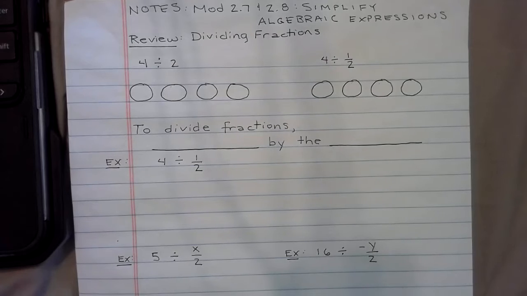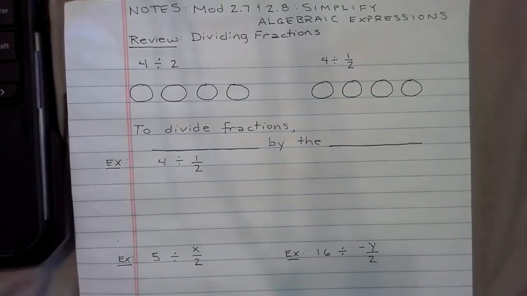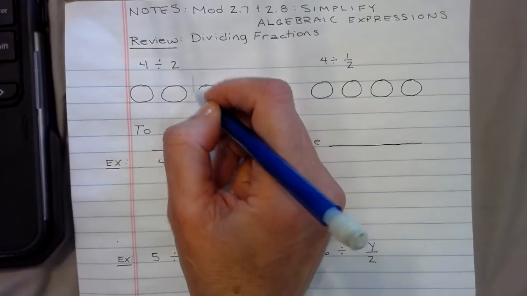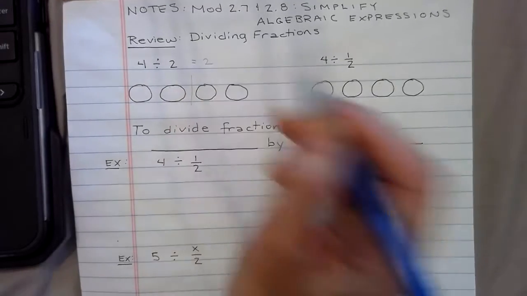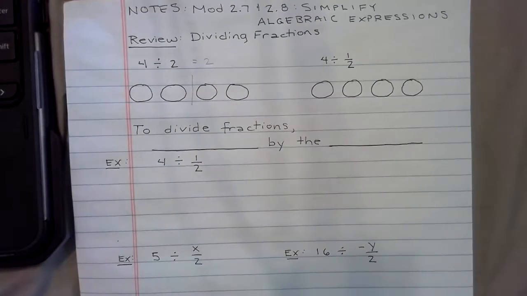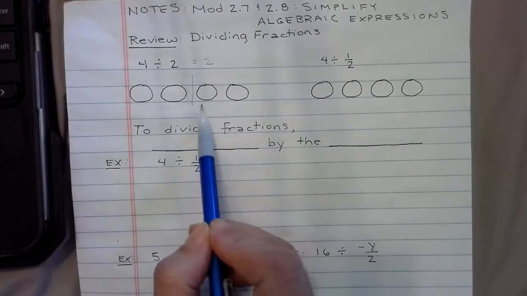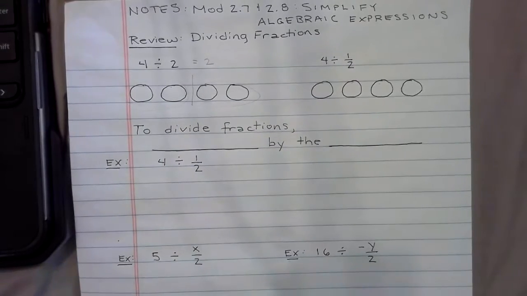Dividing fractions, I think we might need a little review on that because that's always somewhat tricky for kids. So let's look at the first one, 4 divided by 2. Now most of you know that 4 divided into parts of 2, it would be 2, right? If you have 4 and it's asking you how many sets of 2, how many pairs of 2 are in 4, you say, well, there's a pair of 2, there's a pair of 2, so 4 divided into 2s, you got 2 groups. 4 divided by 1/2, I do still get people who tell me that's 2, but it's not.